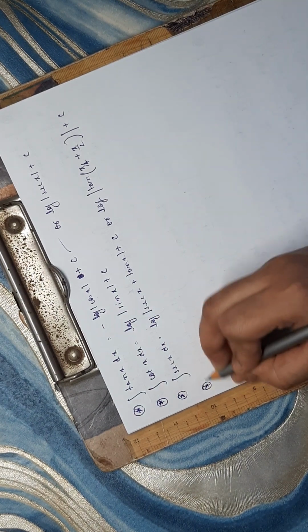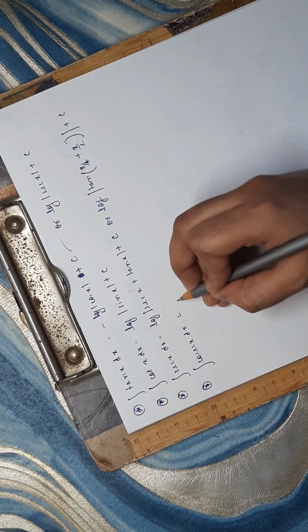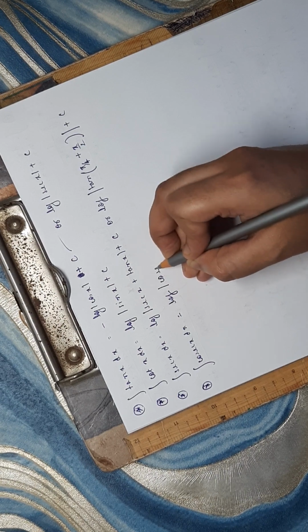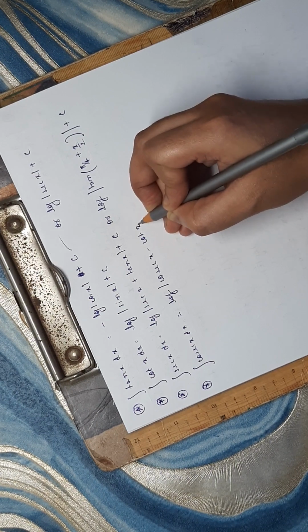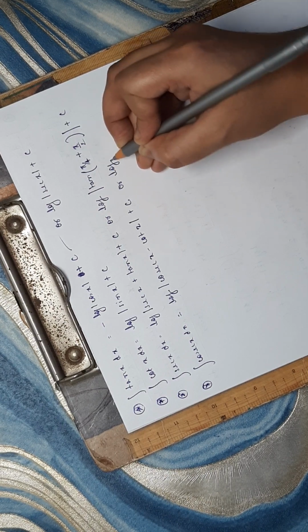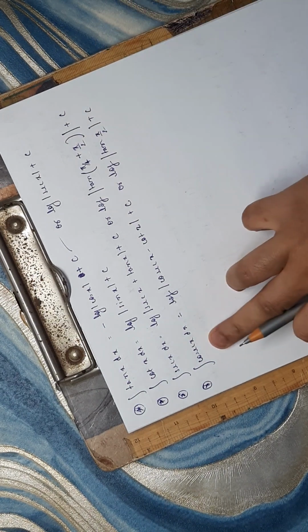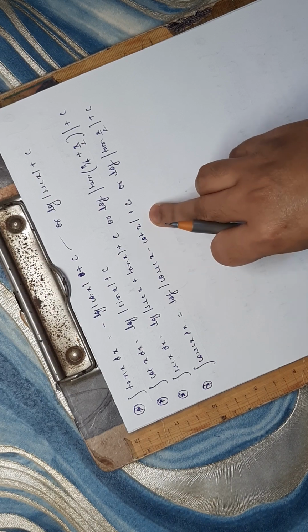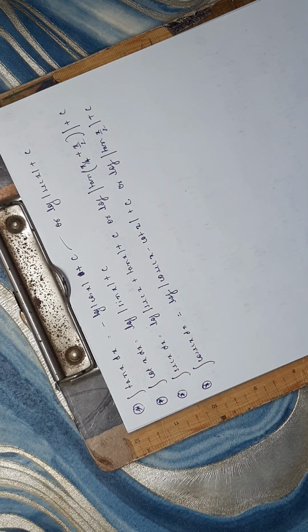And the last formula is integration of cosec x dx, which is equal to log of mod cosec x minus cot x plus c, or log of mod tan x by 2 plus c.